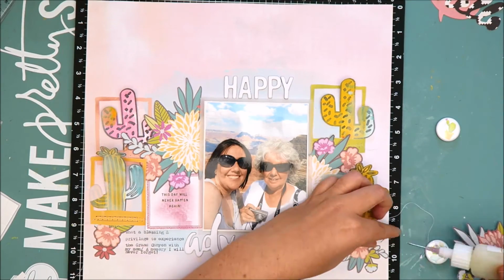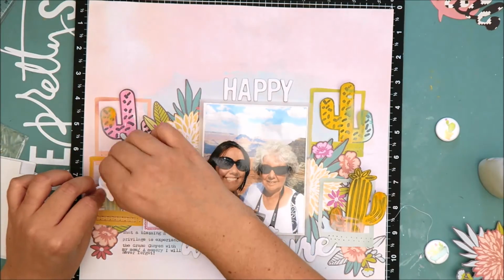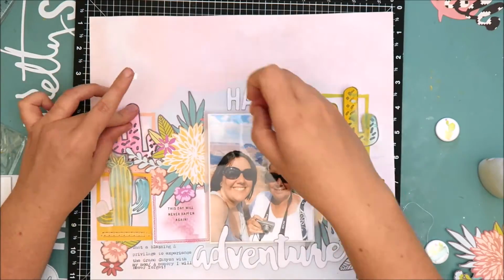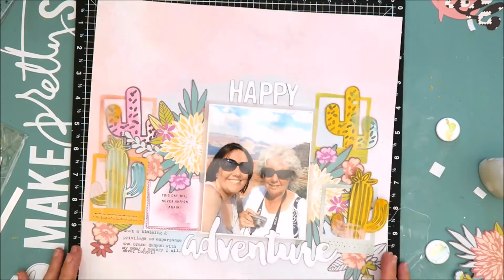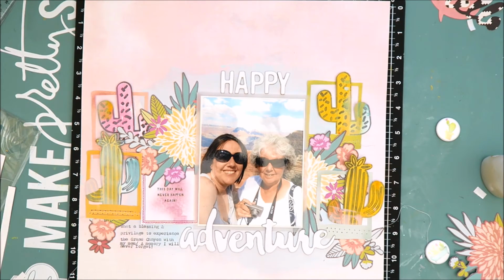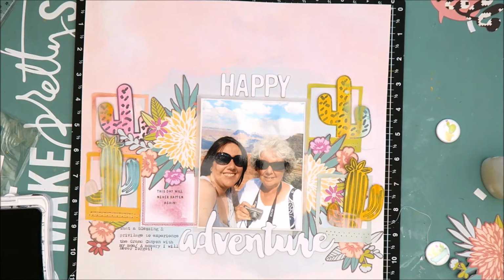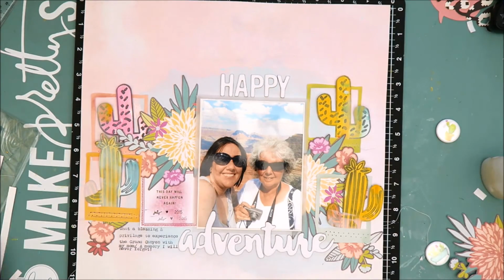I have added the title, and it is Happy Adventure, and those come from a couple different Bella Boulevard chipboard sheets. The word adventure comes from the adventure chipboard sheet, and then the word happy comes from the today chipboard sheet. They are white and you can mist them or, you know, add ink to add some color to them. But I decided to leave them white just because of everything that I had going on the layout. I thought that the white stood out a little bit better than if I were to place more color onto the layout. So I am happy that I did leave them white.